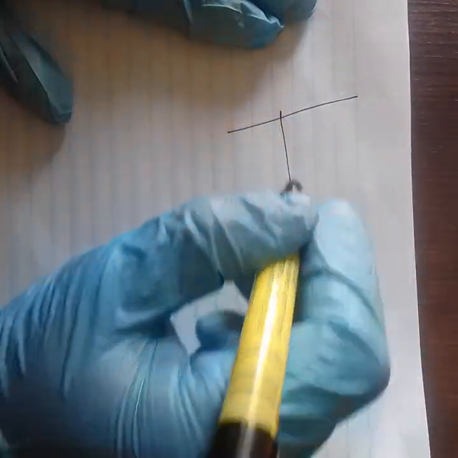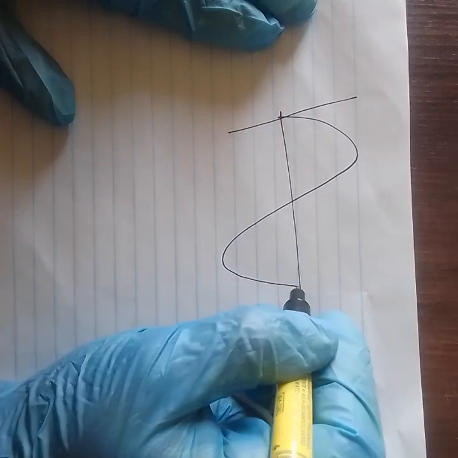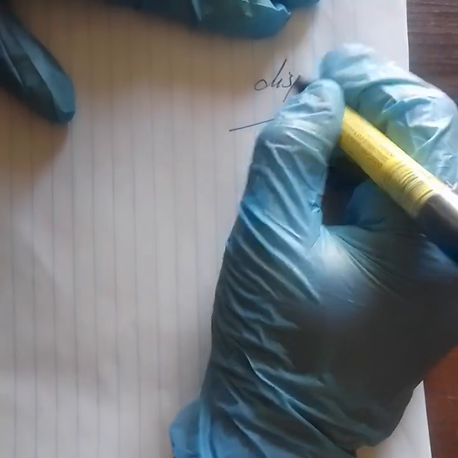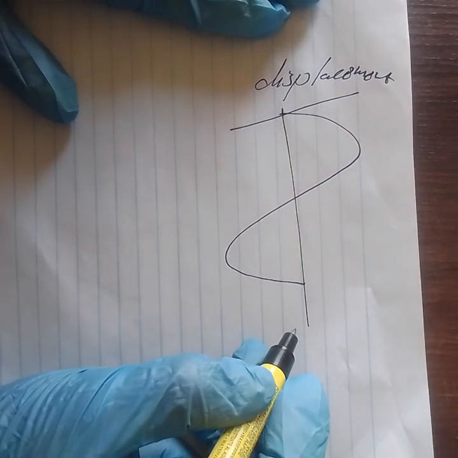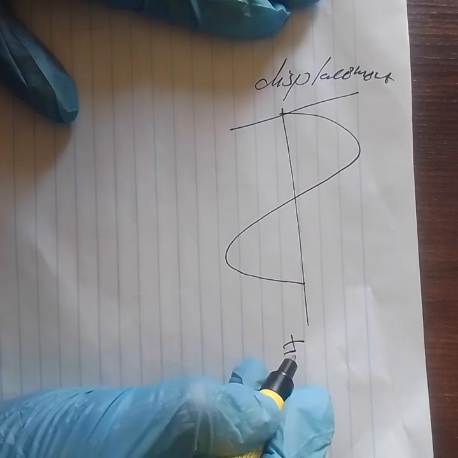Sometimes, instead of a displacement distance graph, you find a displacement time graph, which looks pretty much the same as the displacement distance graph, but on the x-axis, instead of distance, we have time. Here it's displacement, and instead of distance, here we have time.